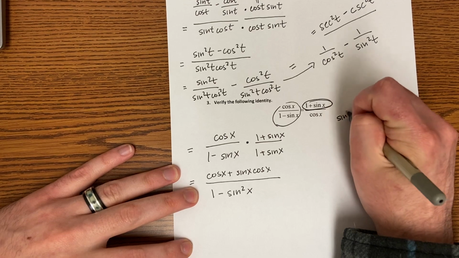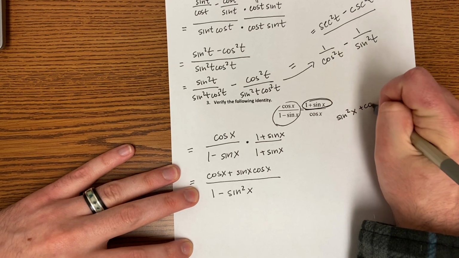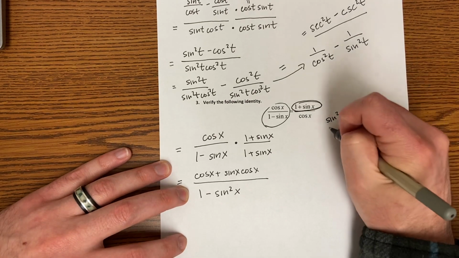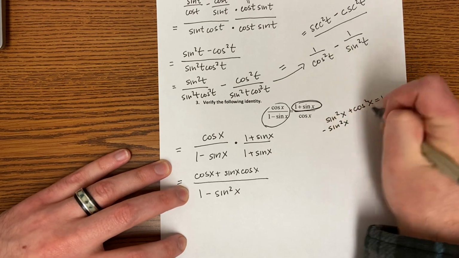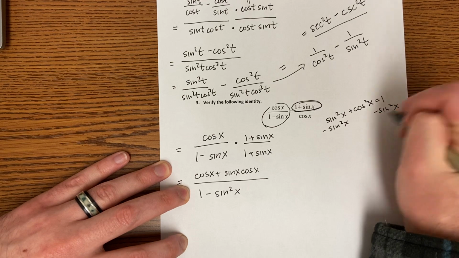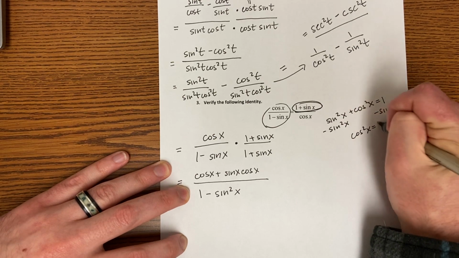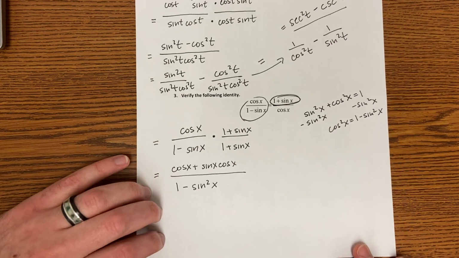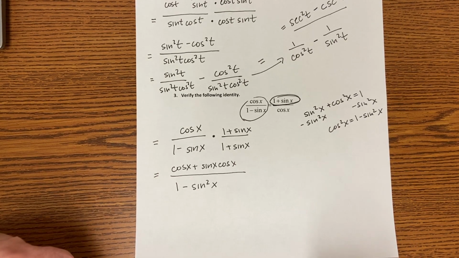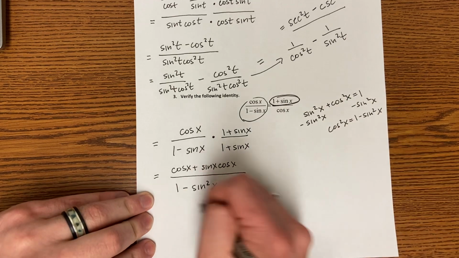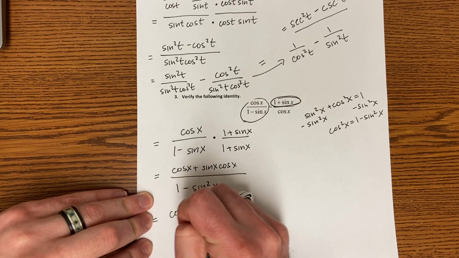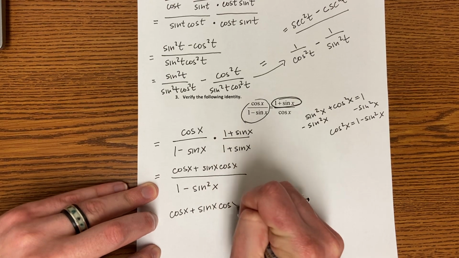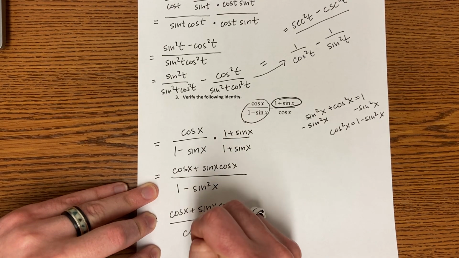The reason this helps us is we know that sine squared x plus cosine squared x equals 1 is one of our fundamental Pythagorean identities, which means if you subtract the sine squared x to the other side, you get cosine squared x equals 1 minus sine squared x, and this is why knowing those identities from the beginning, 7.1, is really, really helpful and how to manipulate them. This allows this thing to turn into a cosine squared x, which is much easier to handle.